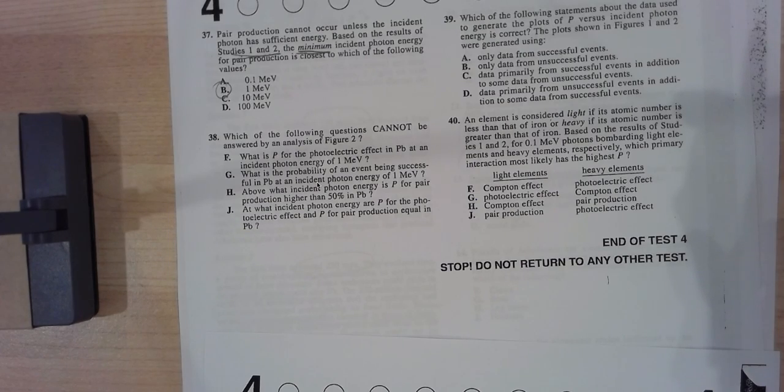Magna. I didn't know for sure about this one. But I was thinking that it might be H because it was asking for higher than 50%. So let's see H. Let's try to see if we can find that somewhere in here.